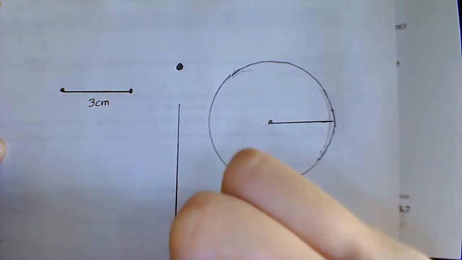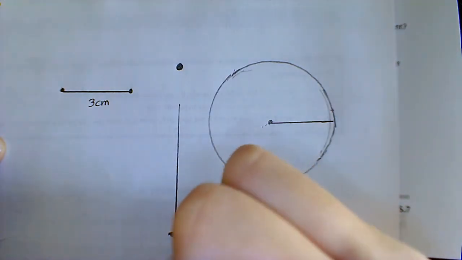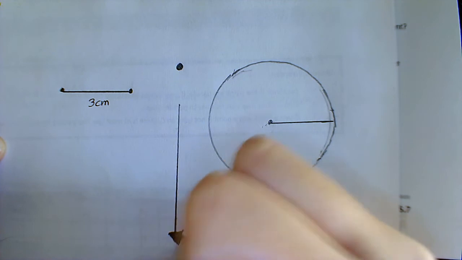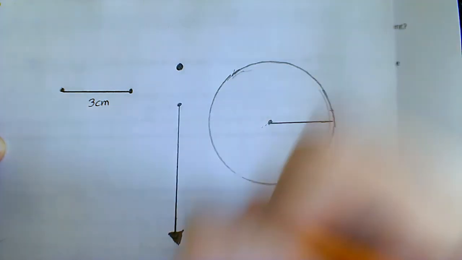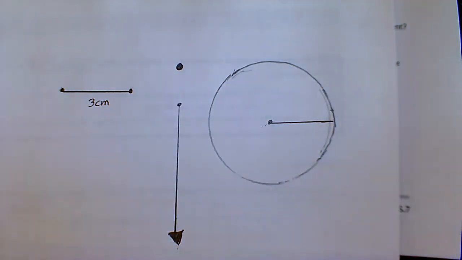I'm going to make my vector point downward. So here's my end and my point.